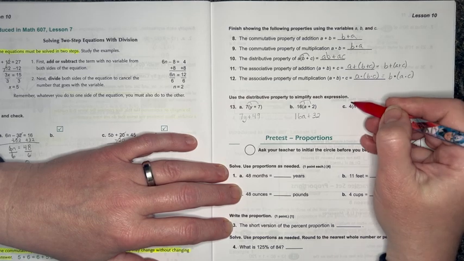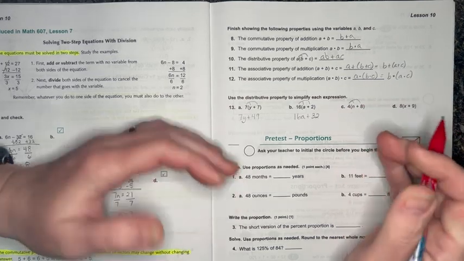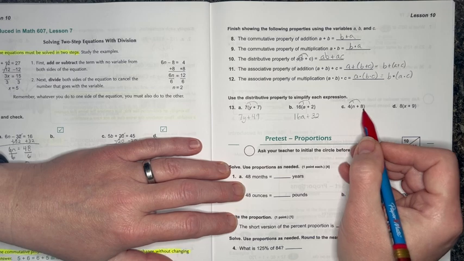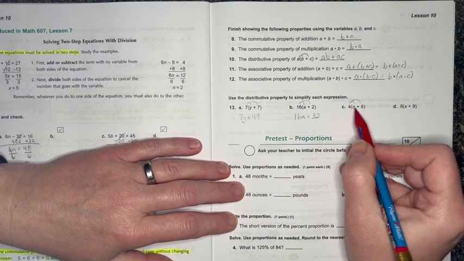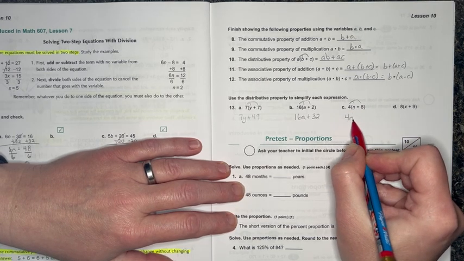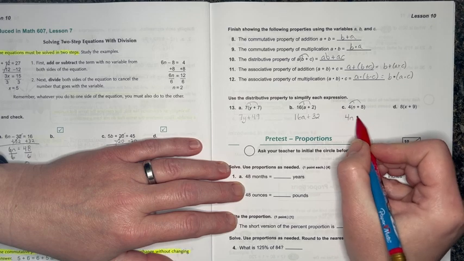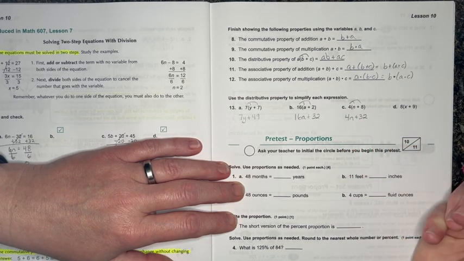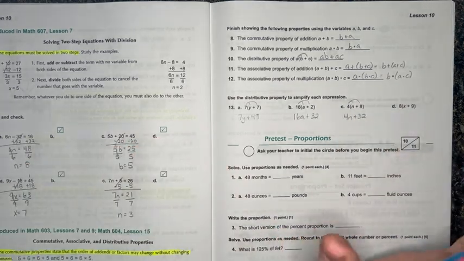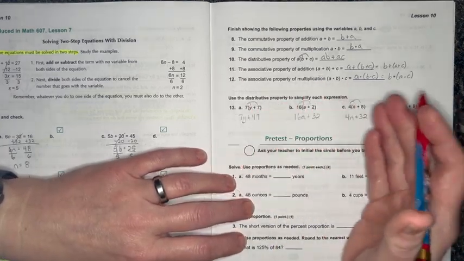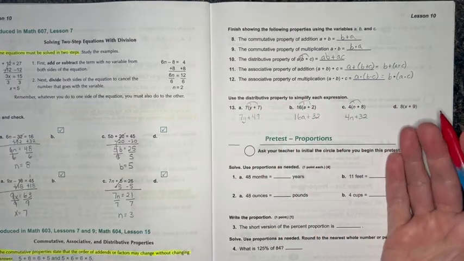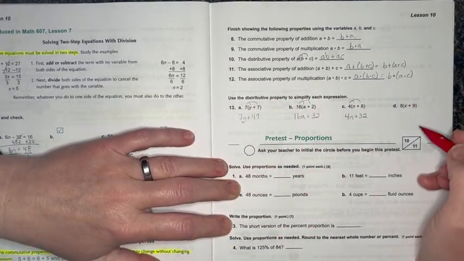All right, over here, we have 4 times the quantity n plus 8. So we're going to take 4 times n, and we get 4n. And then we're going to take 4 times 8 and get 32. Distributive property doesn't have to be hard, but it is something we will be using a lot. So we need to make sure we're practiced at it.